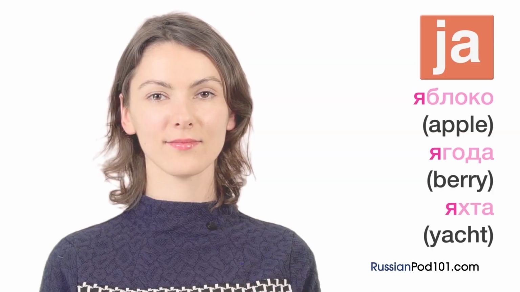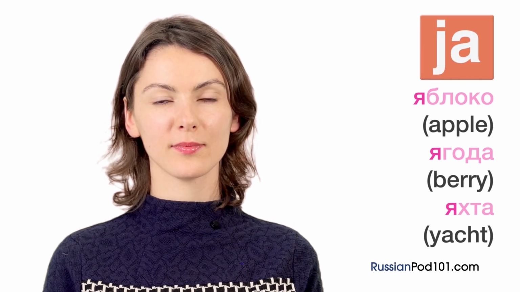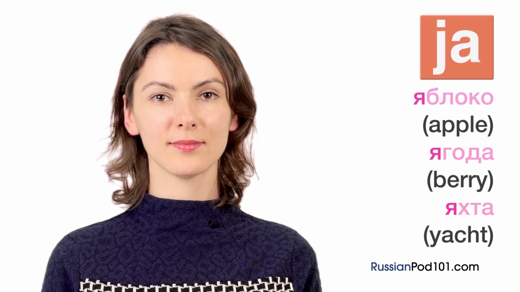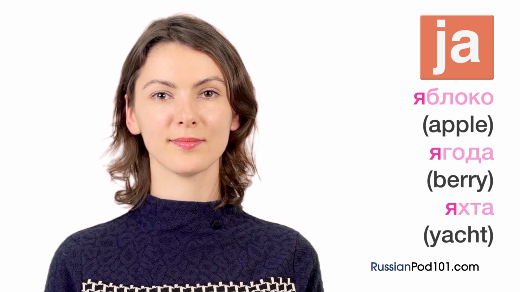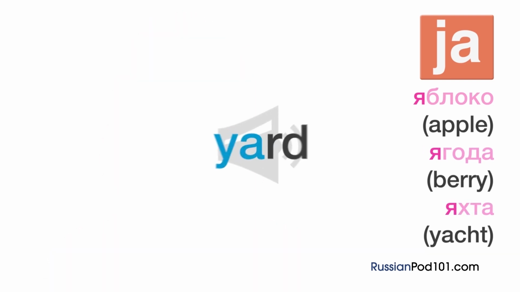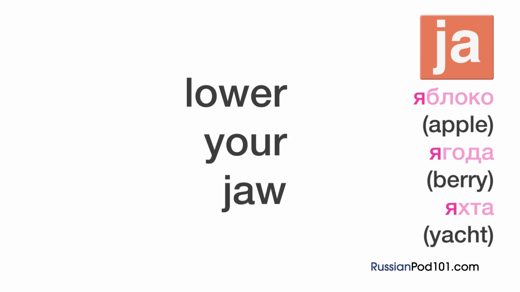У. You just learned 5 hard indicating vowel sounds. Now let's move on to soft indicating vowel sounds. Я. Яблоко, ягода, яхта. This is identical to the yaw sound in yard. Be sure to lower your jaw and allow your mouth to open completely.